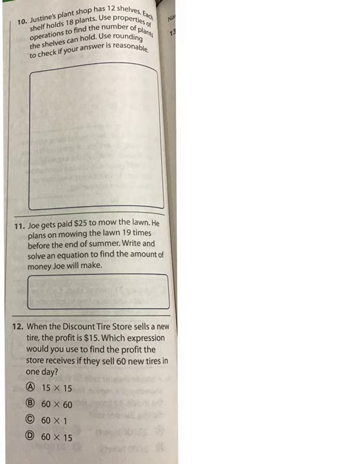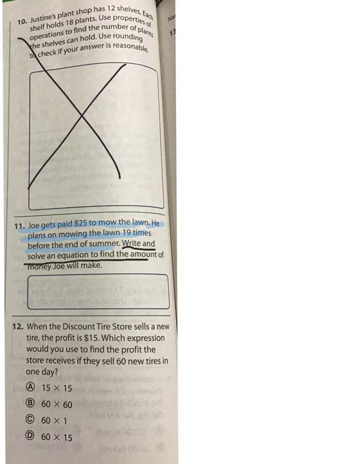You can go ahead and skip number 10. Number 11. Joe gets paid $25 to mow the lawn. He plans on mowing the lawn 19 times before the end of the summer. We need to, and this is important because this is on your test, write and solve an equation to find the amount of money Joe will make.